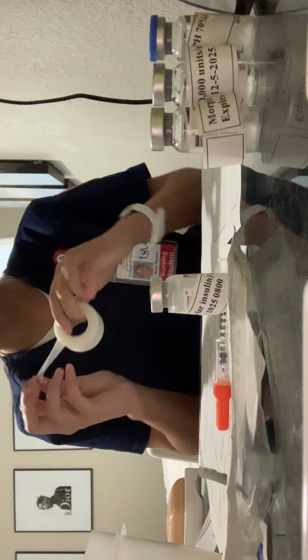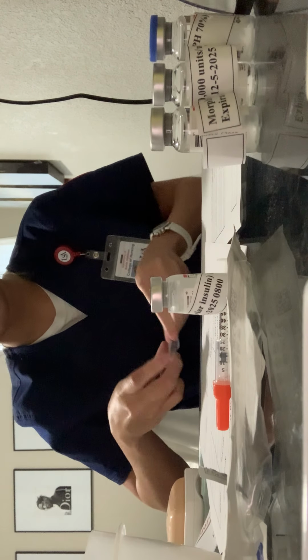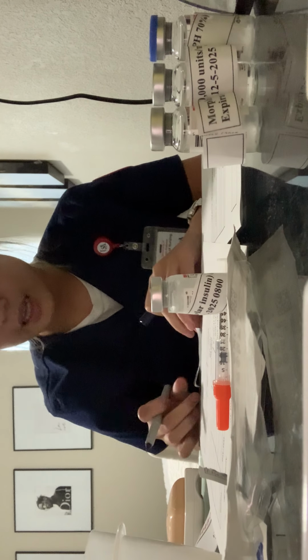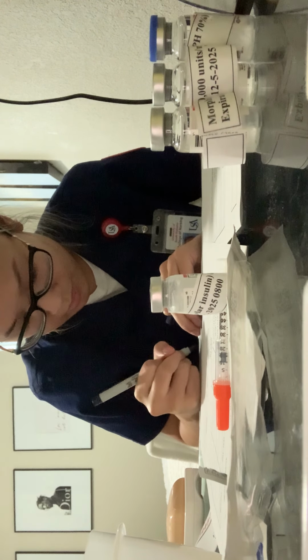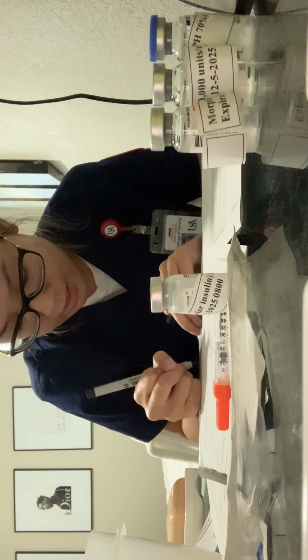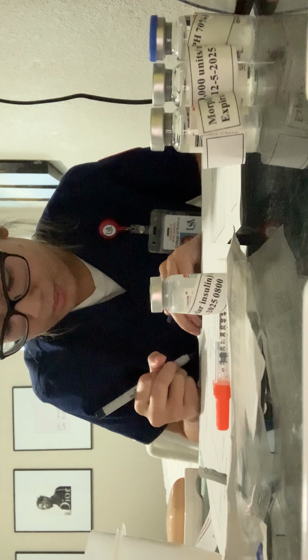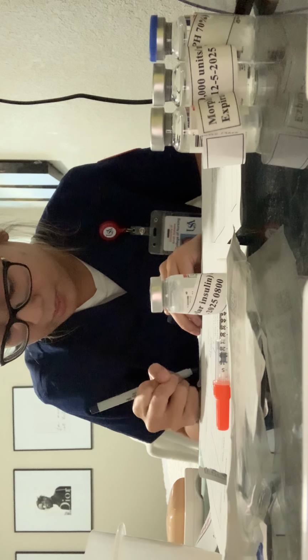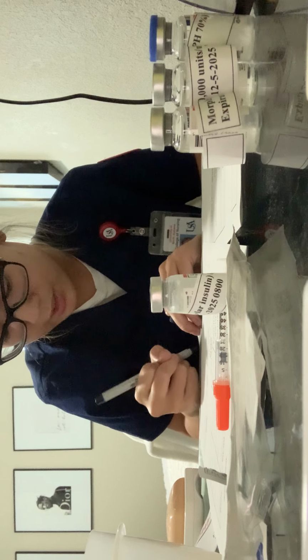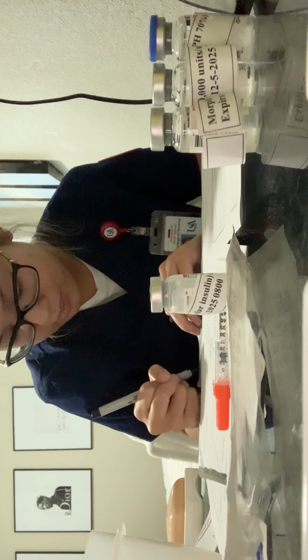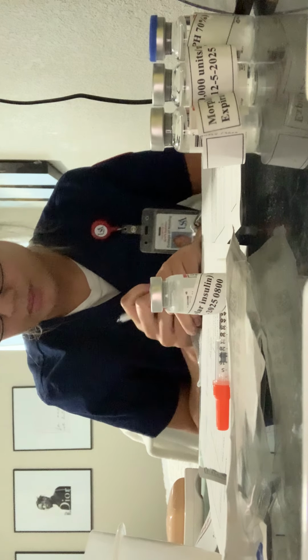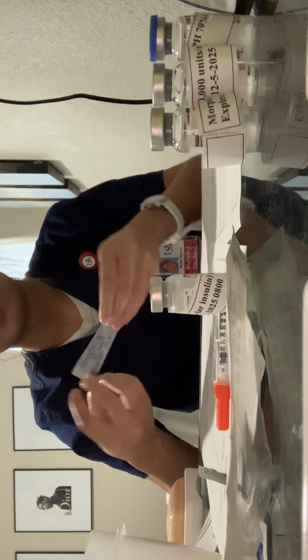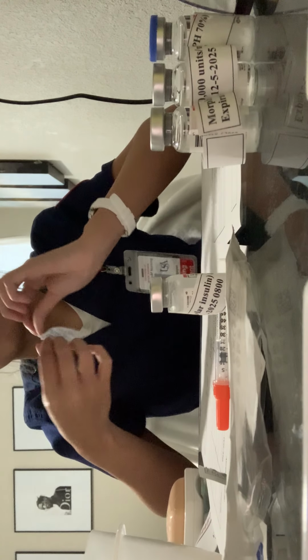to put my cap back on, and I'm going to prepare a label with some tape. And on the label, I'm going to write the drug name, so Novolin R, the right dose, 10 units, and the patient's name, Jaguar Jones. So I'm just gonna show the label, and I'm gonna put on my syringe.